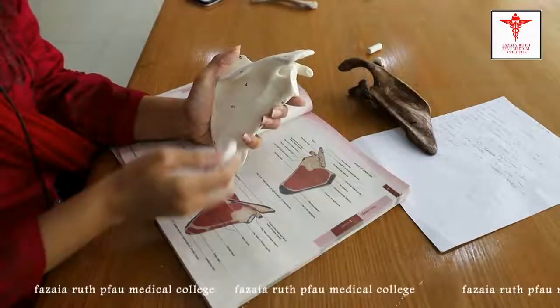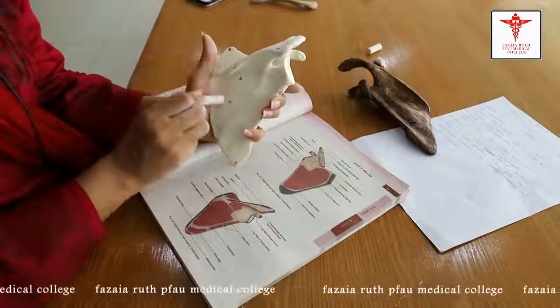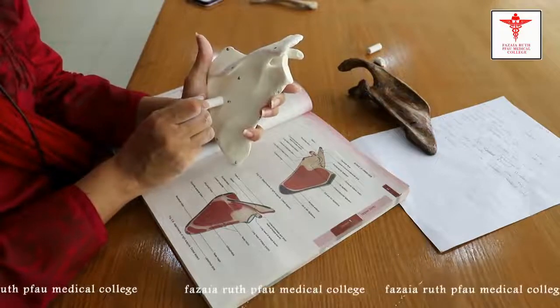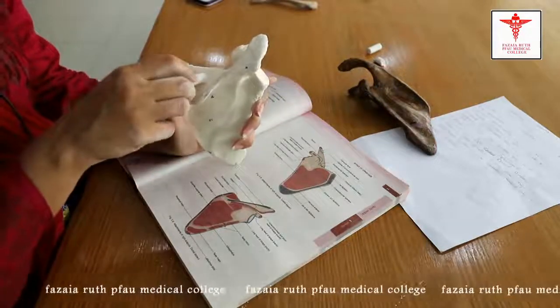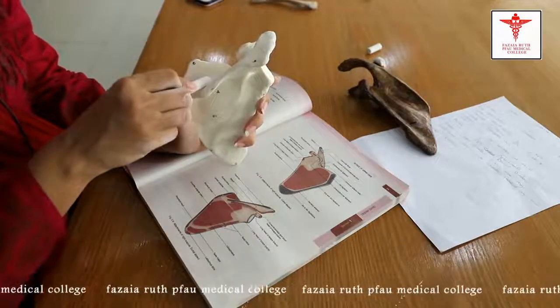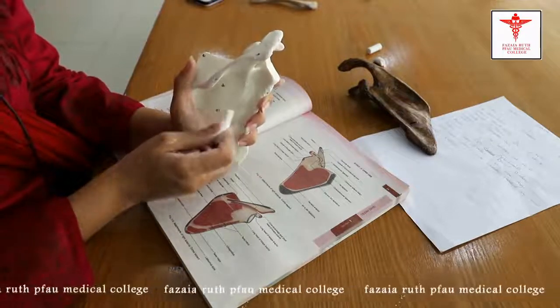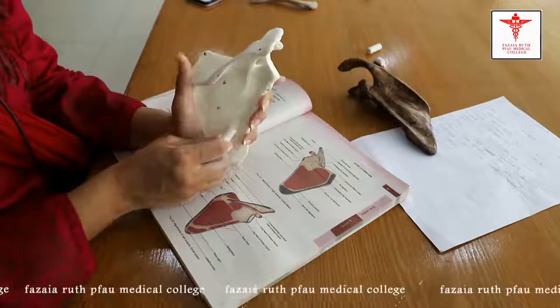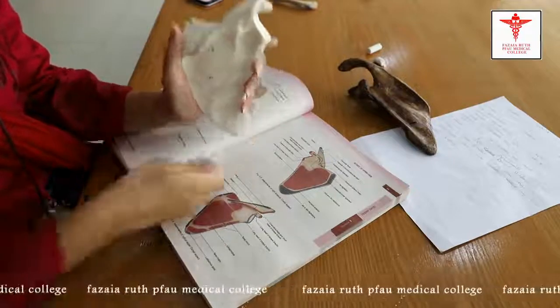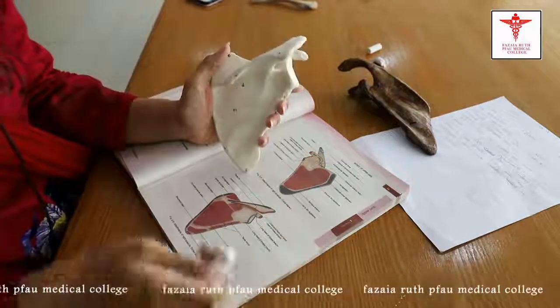Now we talked about the supra and the infraspinous fossa. The supraspinous fossa will give origin to the supraspinatus muscle. The infraspinous fossa will give origin to the infraspinatus muscle.